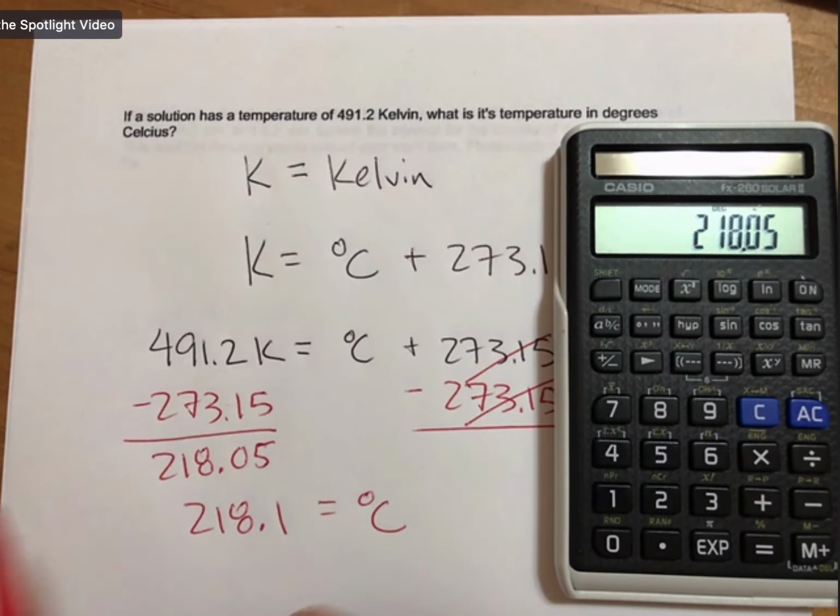Although you'll find that when you enter it into the homework on Blackboard, the difference between 218.05 and 218.1 is not something that I can account for. So either answer would be fine. Are there any questions about this question, homework 02-01?